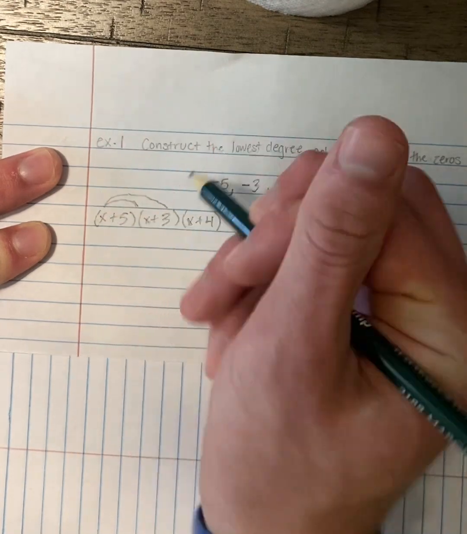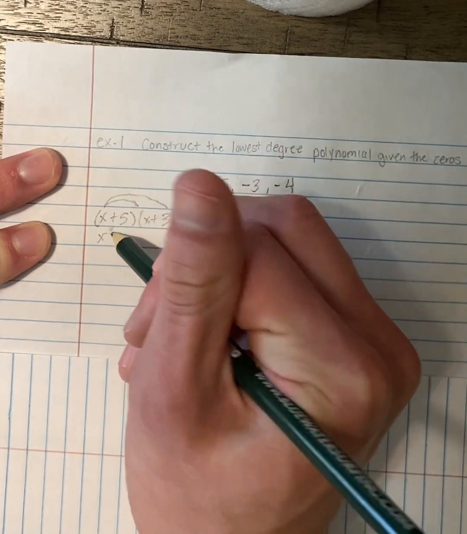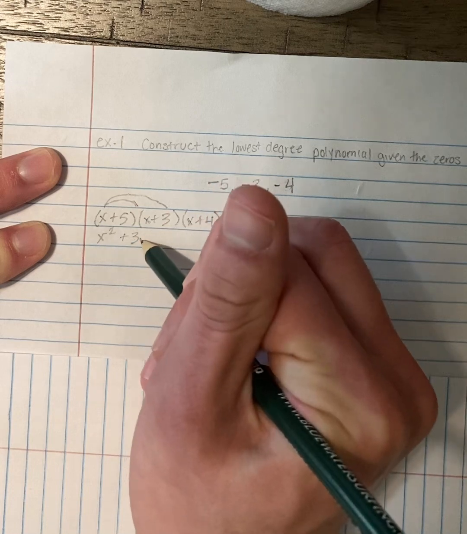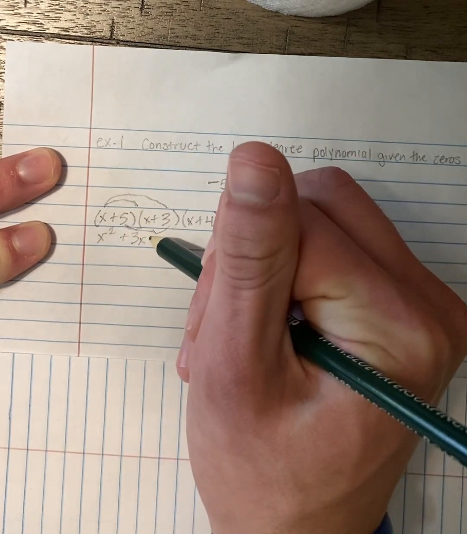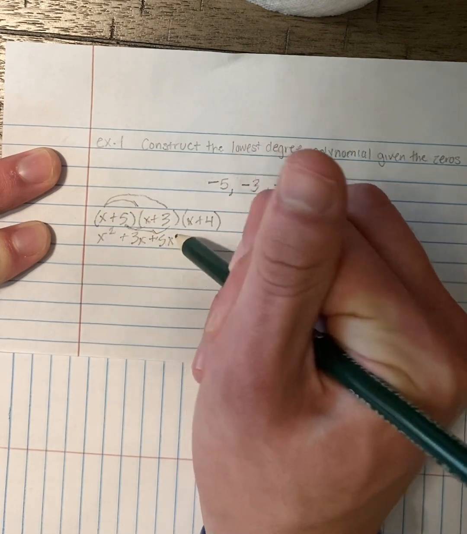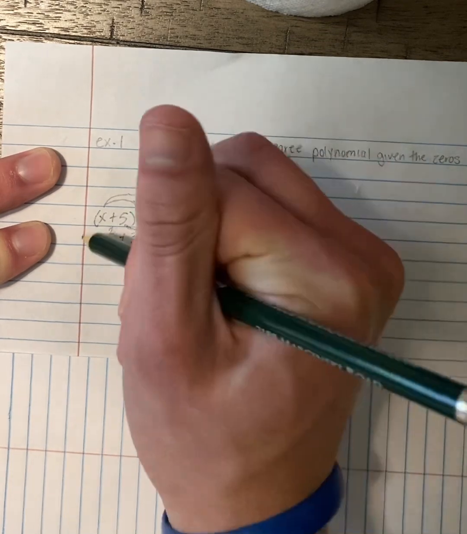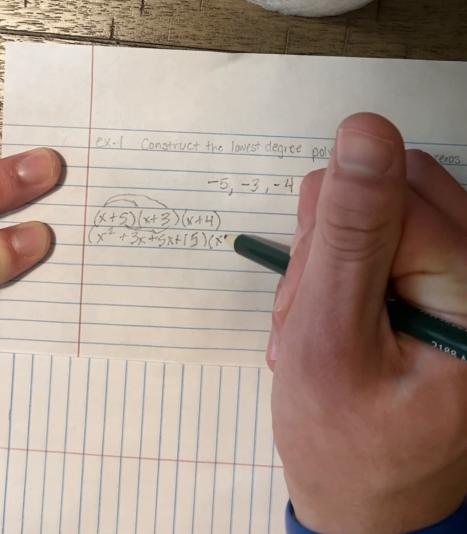So you can have x squared plus 3x plus 5x plus 15. And then x plus 4.